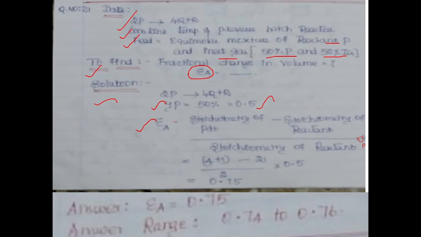Epsilon A is equal to stoichiometry of product minus stoichiometry of reactant, divided by stoichiometry of reactant, into YP. Stoichiometry of product: refer to the equation. 2 moles of P is present in the reactant side. 5 moles of components are present in the product side. Out of these, 4 moles of Q, 1 mole of R. Stoichiometry of product means 4 moles of Q and 1 mole of R, totally 5 moles.